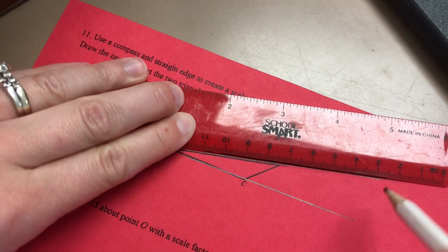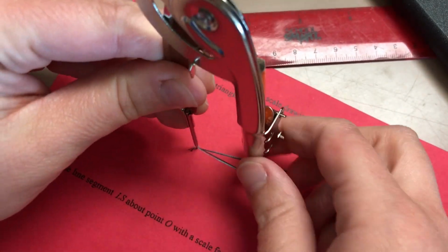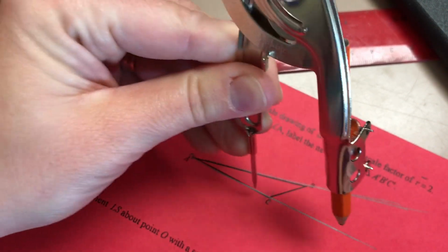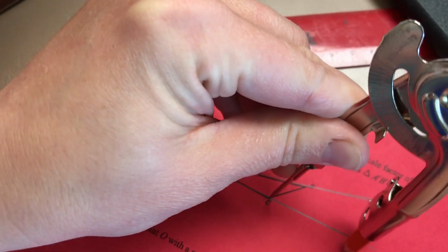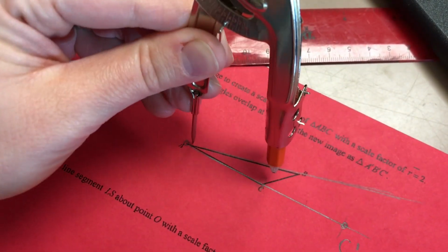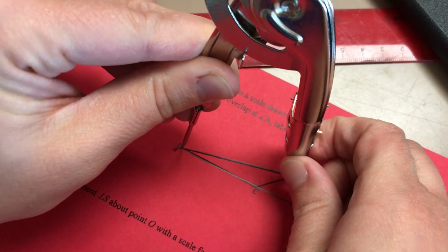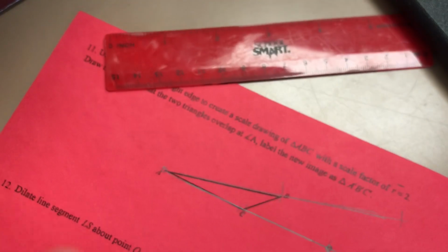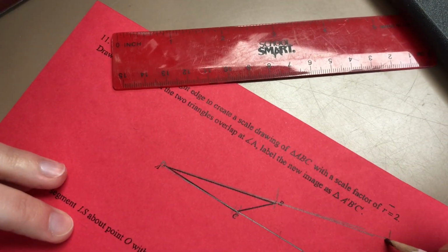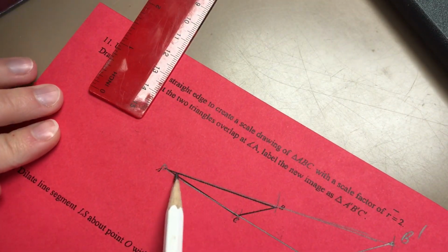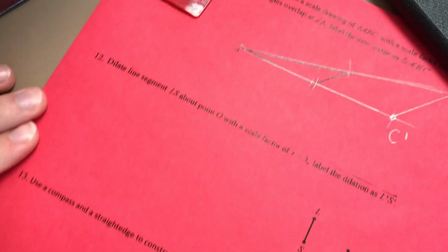Okay, what you have to remember is that this distance counts as a dilation of 1. So that's 1. This is a dilation of 2. So that right there is C prime. A to B counts as a dilation of 1. Keep going. There is B prime. And I'm going to connect. And now here is my new triangle. That's a scale factor of 2.